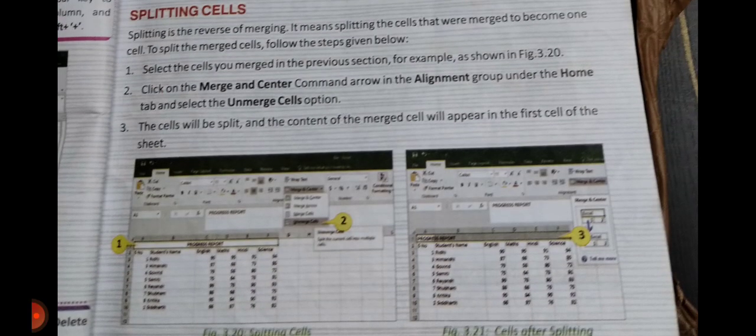Splitting cells. Splitting is the reverse of merging. It means splitting the cells that were merged to become one cell. To split a merged cell, follow the steps given below. 1. Select the cells you merged in the previous section, for example, as shown in figure 3.20. 2. Click on the merge and center command in the alignment group under the home tab and select the unmerge cells option. 3. The cells will be split and the content of the merged cell will appear in the first cell of the sheet.